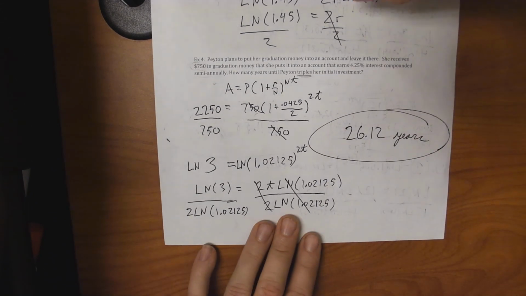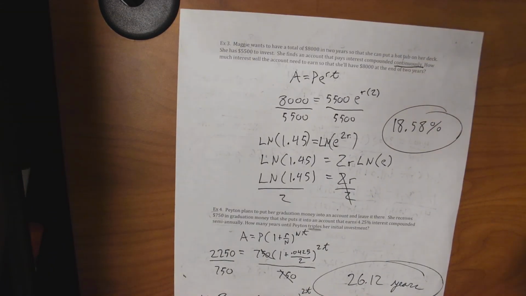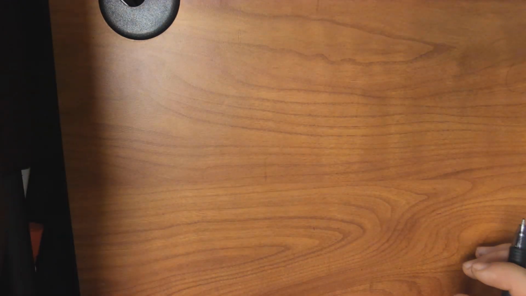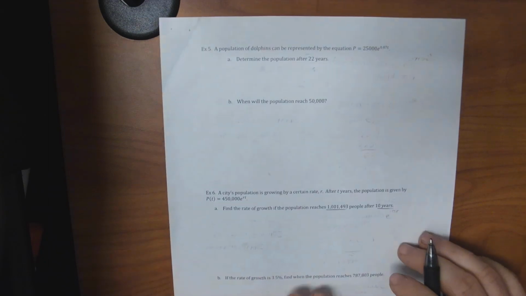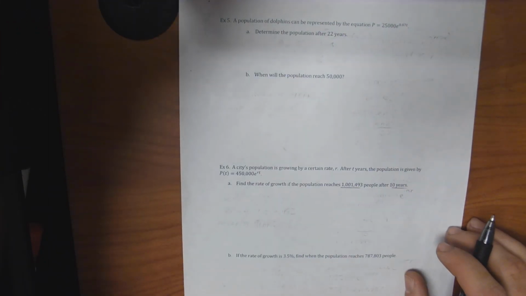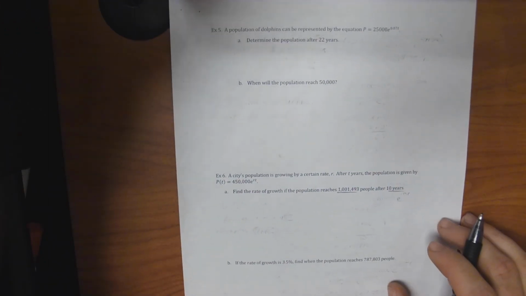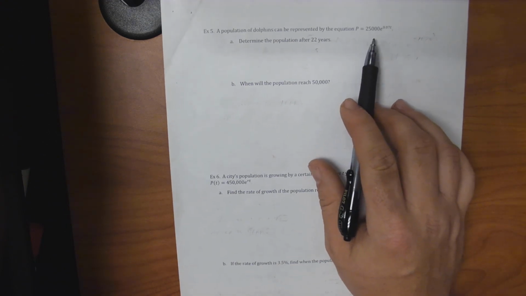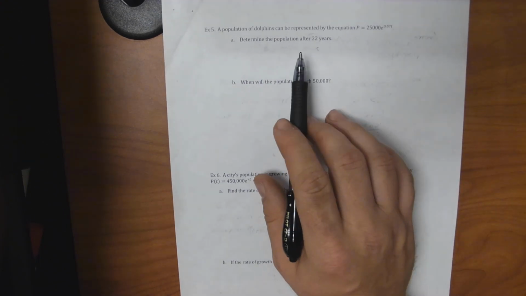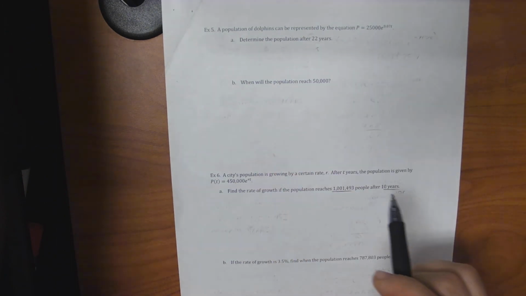Alright, so let's flip on over to the next example. So this was a little more straightforward. The equation is provided, so we don't have to solve anything. Determine the population after 22 years, just plug in 22 for t.